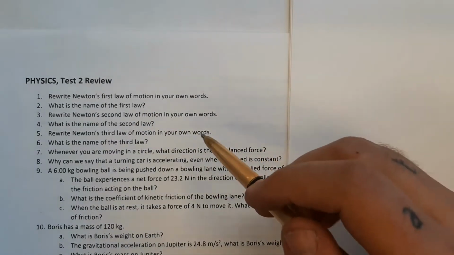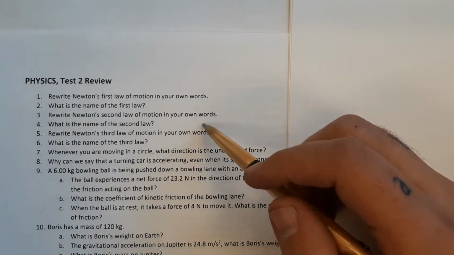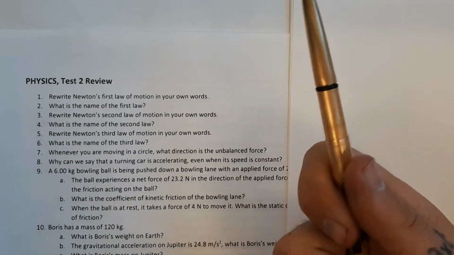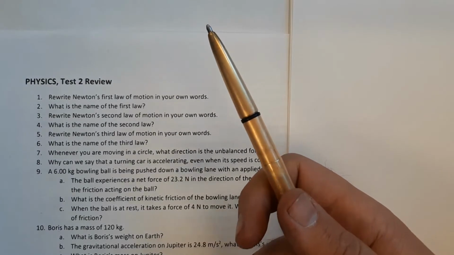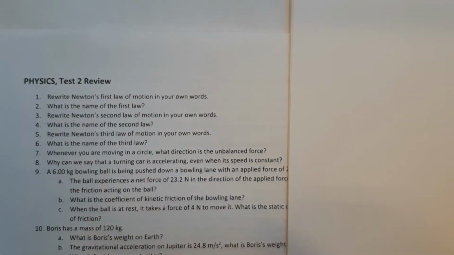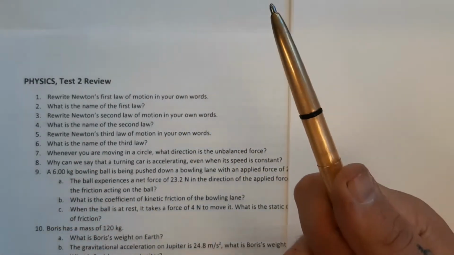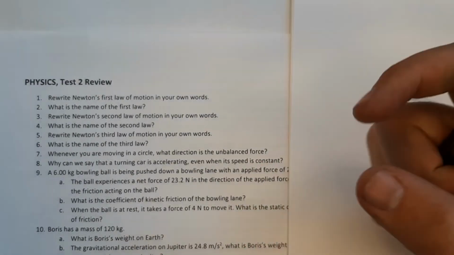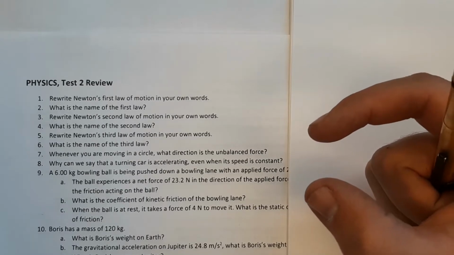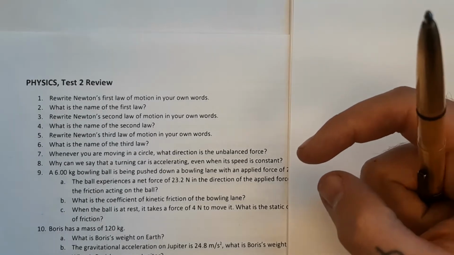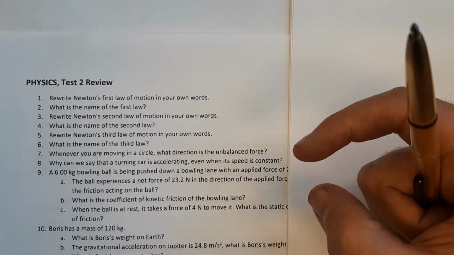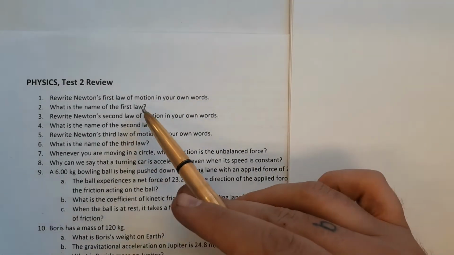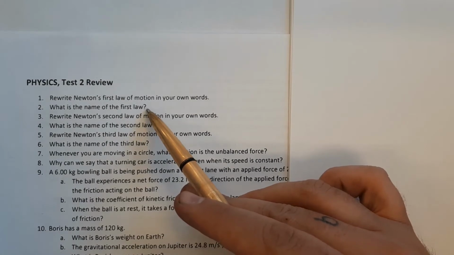I'm not going to write it down, but we will talk about it. So, first law of motion says that if an object has a constant velocity, it will maintain that constant velocity until it is acted upon by an outside unbalanced force, meaning that if anything is going the same direction at the same speed, all forces on it are balanced out. That also includes things that are stationary. If something is stationary and it's staying that way, that means that all the forces on it are balanced. Any object that is accelerating in any way will have an unbalanced force. Okay, name of the first law. It's the law of inertia.